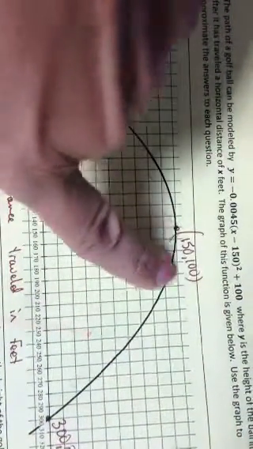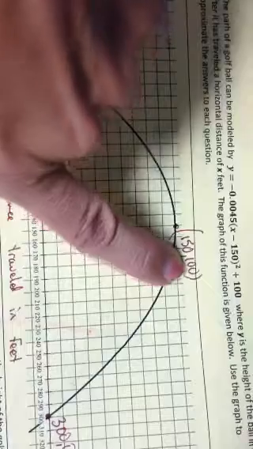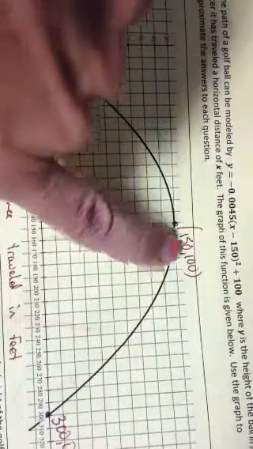I don't really golf, just Topgolf. All right, what was the maximum height of the ball? So most of you are going to go to the vertex, but remember, I don't want both numbers. I want the maximum height. And y is the height, and that's the distance it went. So I'm going to put 100 feet.